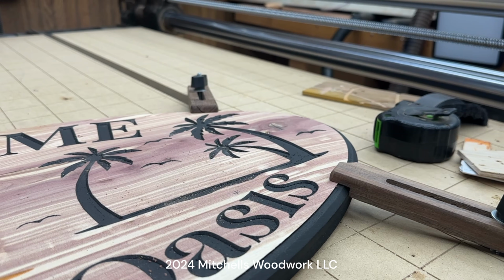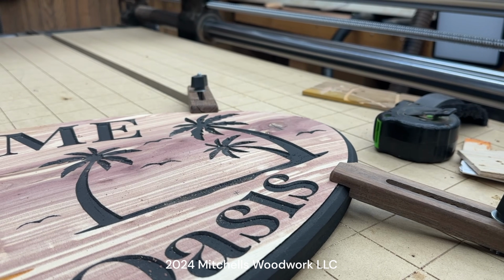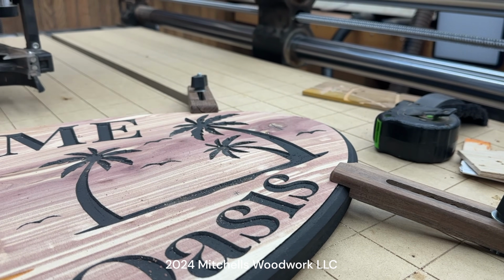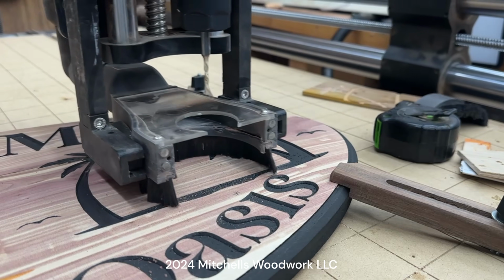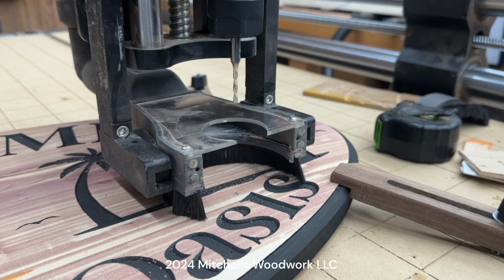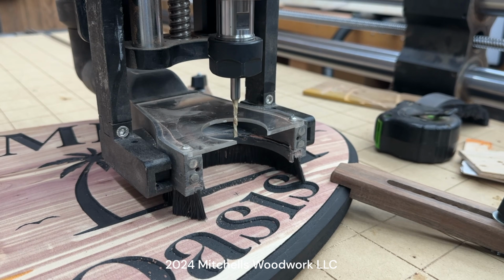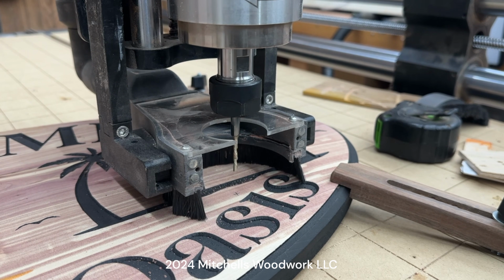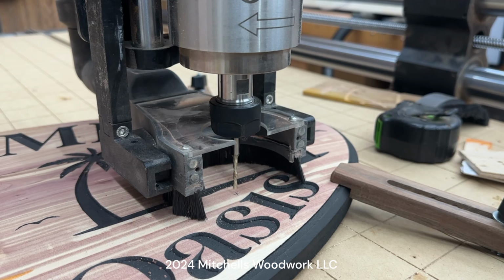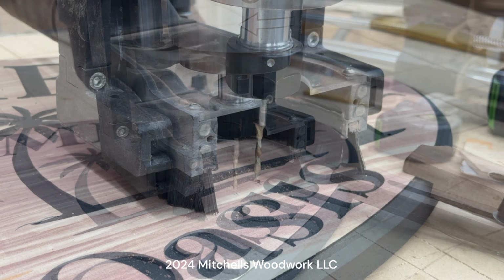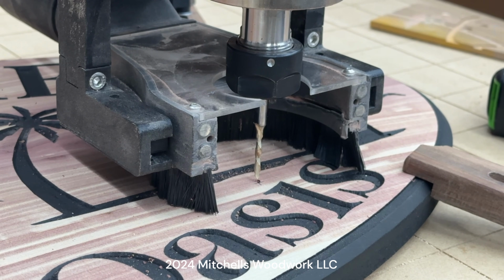So I'm going to run it back up here. Go to work origin. This is not a dry run, but my finger will be on the panic button.